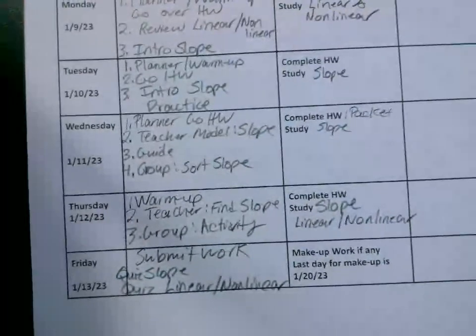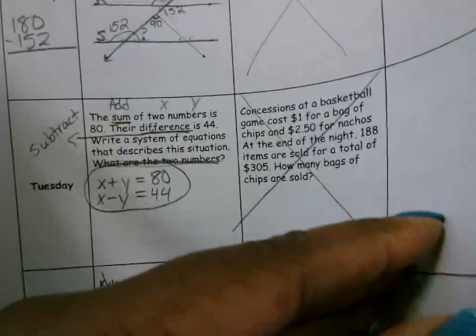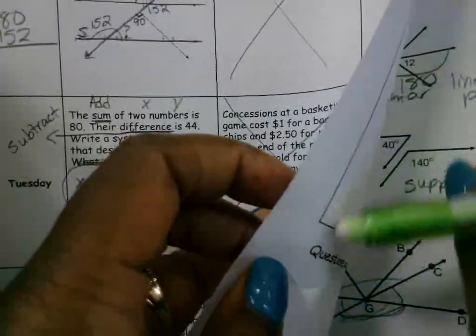Okay, so let's look at the warm-up. She said she's not going to do it. That's fine.